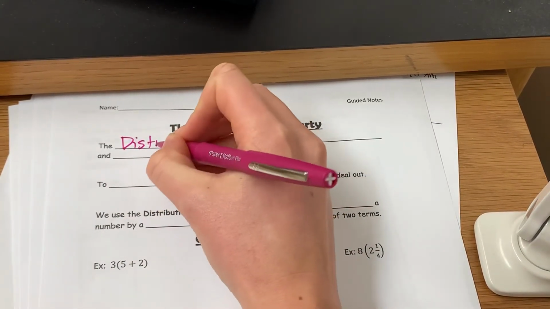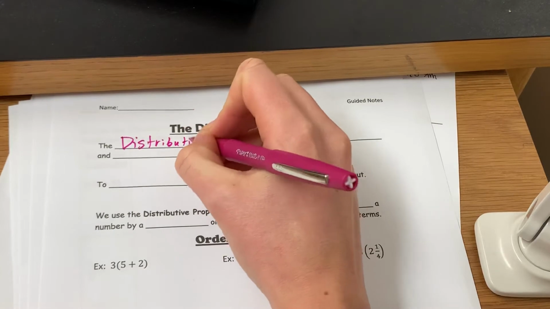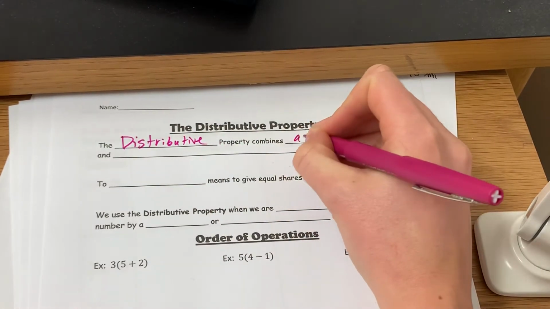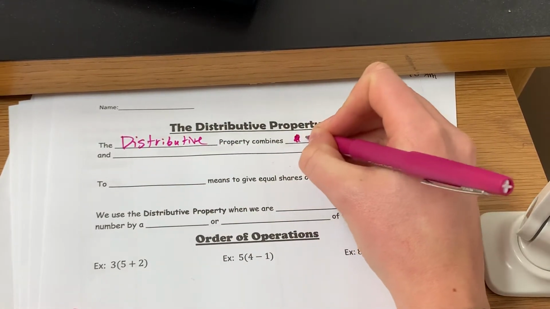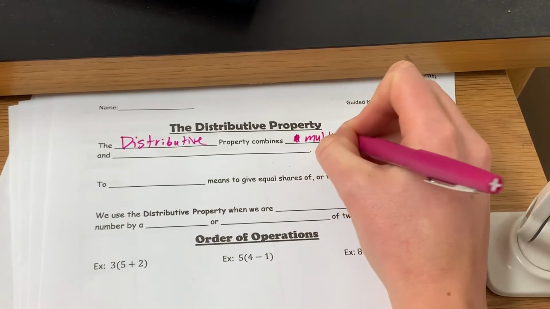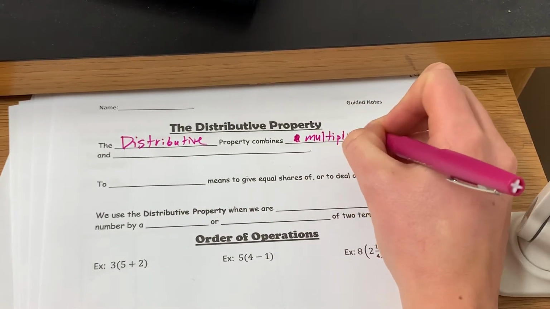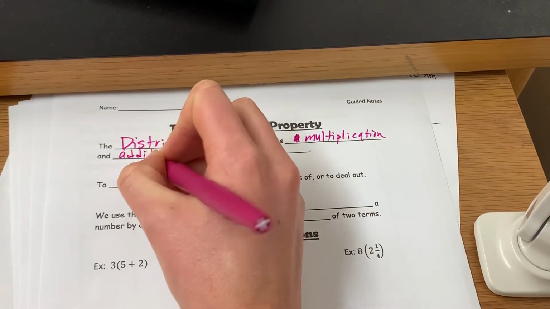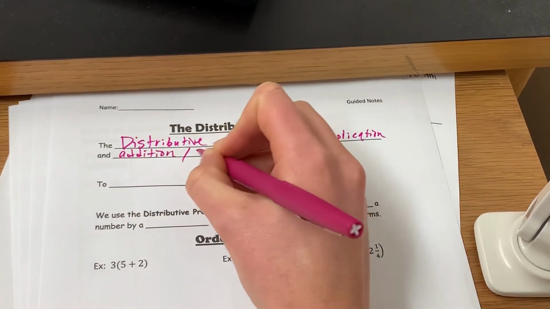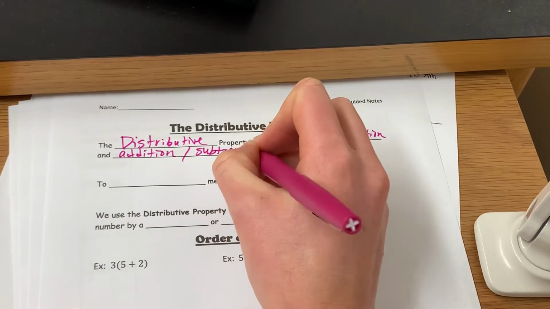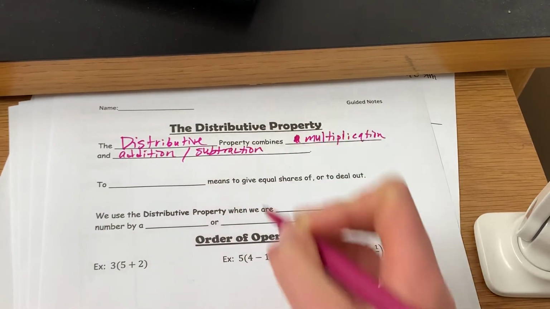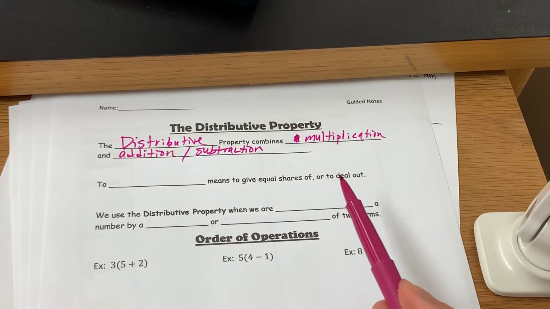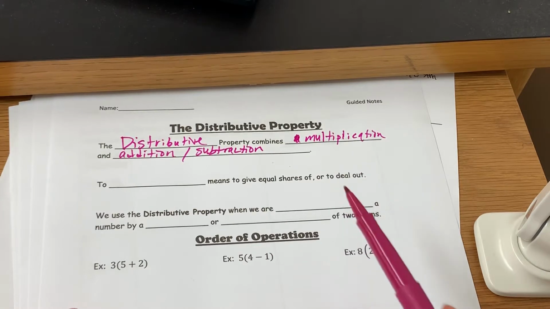So the distributive property combines multiplication with addition or subtraction. So we use it when we're multiplying a number by a sum or a difference.